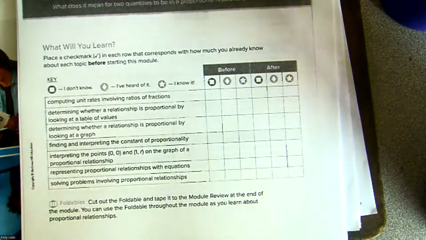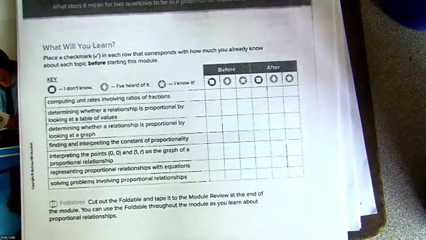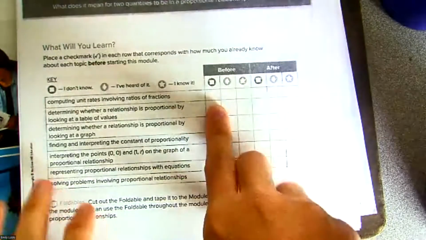So we're going to place a check mark in each row that corresponds with how much you already know about each topic, even before we start this module. We know we did the pre-test. Hopefully that's done. That's what we did yesterday. If you haven't done that, the sooner the better, right? Because now you're starting to learn information.